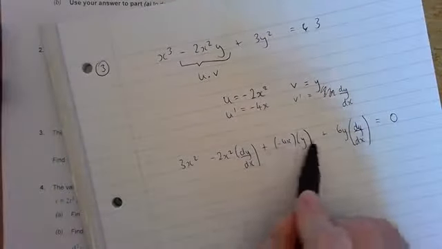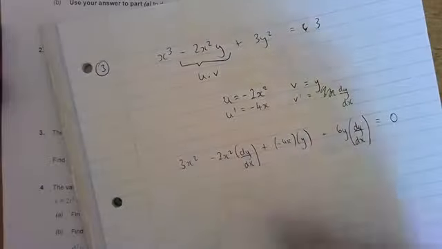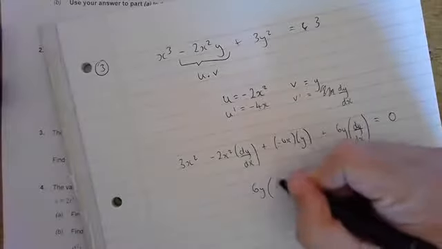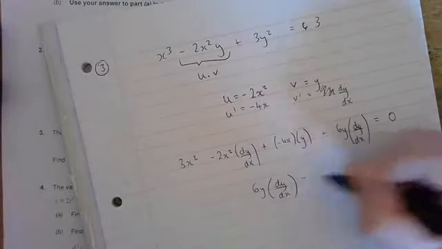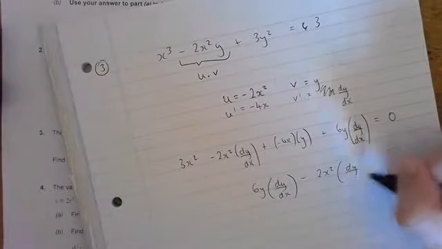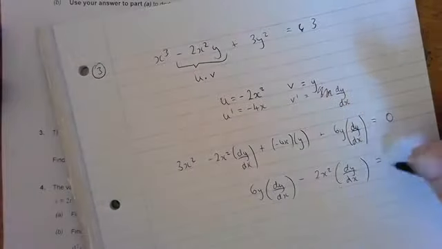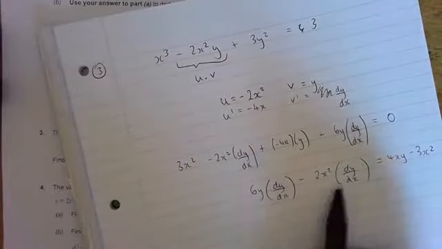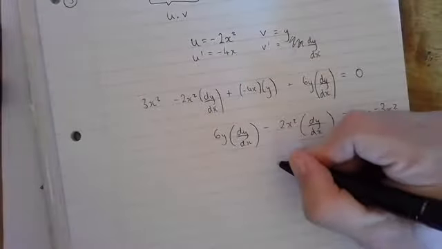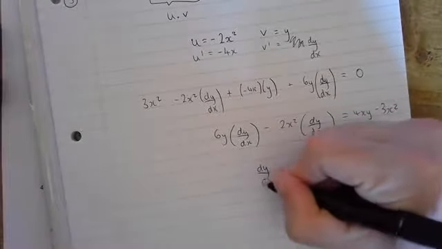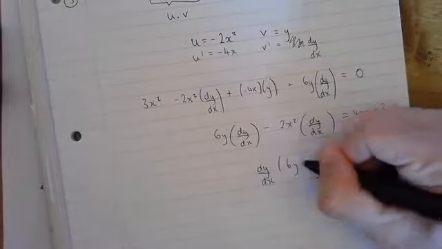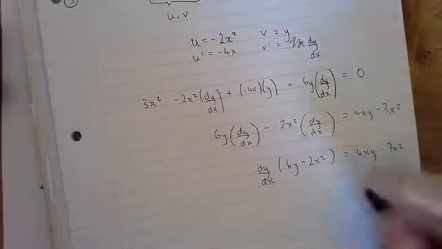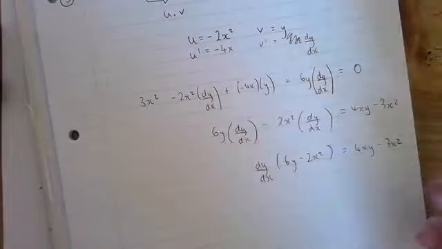Now I can see here that's going to be a minus, so when that goes over, that will become plus, and that's going to become minus. And I'm going to make this 6y go to the front just so it looks nice, just so it's positive. So 6y dy by dx minus 2x squared dy by dx would be equal to 4xy minus 3x squared. And then I'm going to factorise by dy by dx here. Now you get really quick at this in time. So dy by dx taken out as a factor, brackets 6y minus 2x squared is equal to 4xy minus 3x squared. And then you just literally plug that over, but you could have done that in one go.